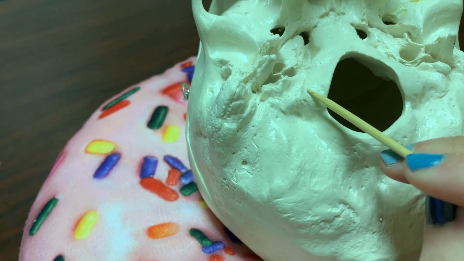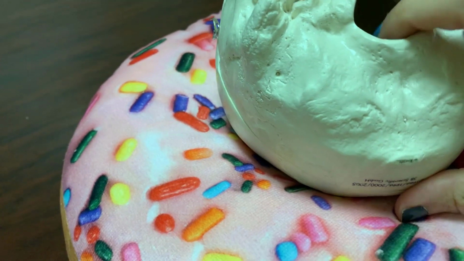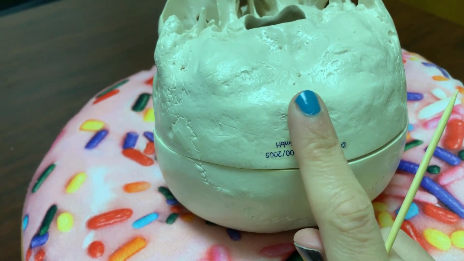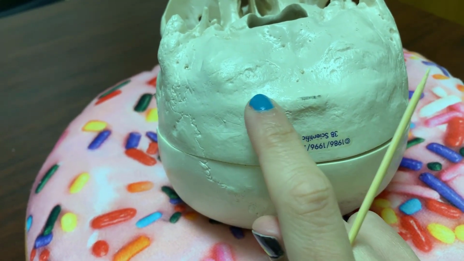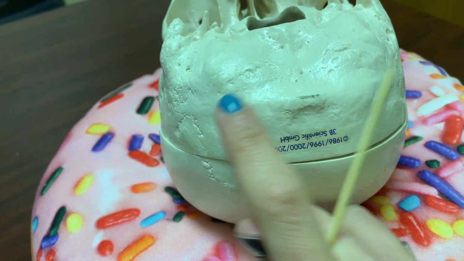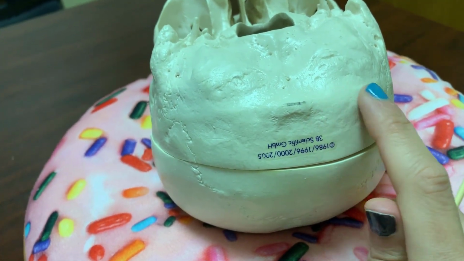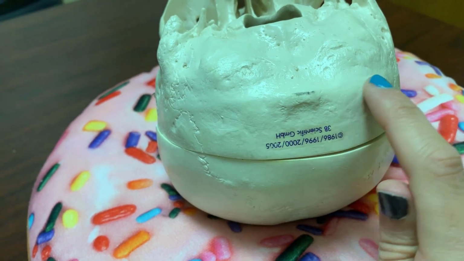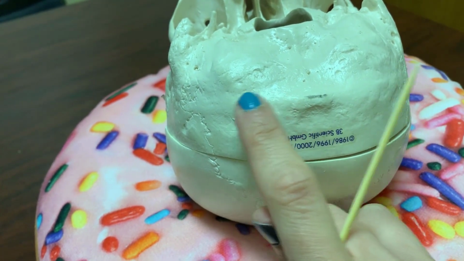Then our occipital condyle. On either side of the external occipital protuberance, we have a line going this way and a line going this way. This is called the superior nuchal line. Superior nuchal line.